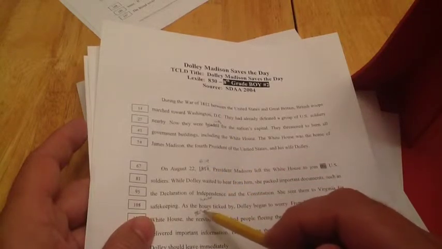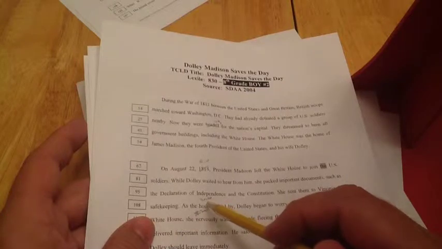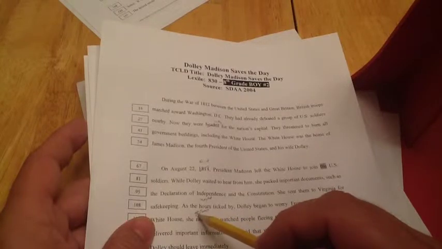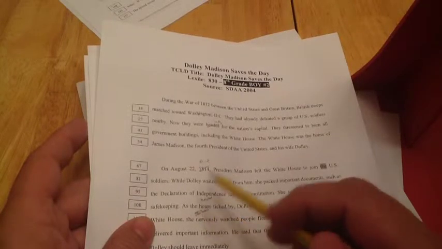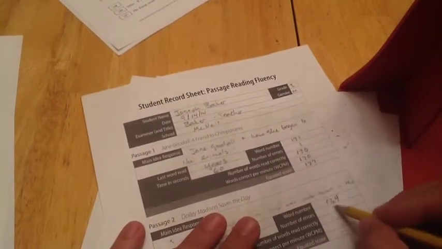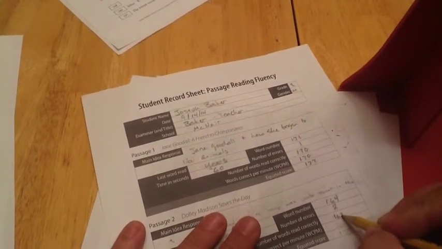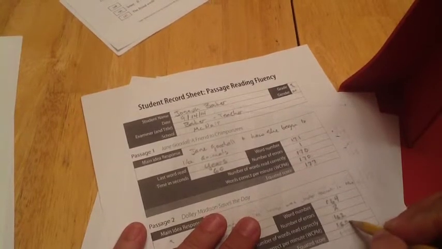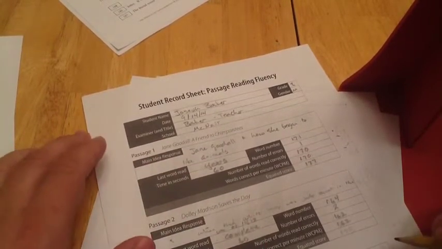And then here he had a self-correct. He first read house instead of hours, but then he read hours. He kind of repeated himself. But since he got hours correctly and I noted the self-correct, I don't count that as an error. So I have two errors. So 164 minus 2 gives me 162. He read the full minute, so I don't have to do any extra math. And that's 162 words correct per minute.